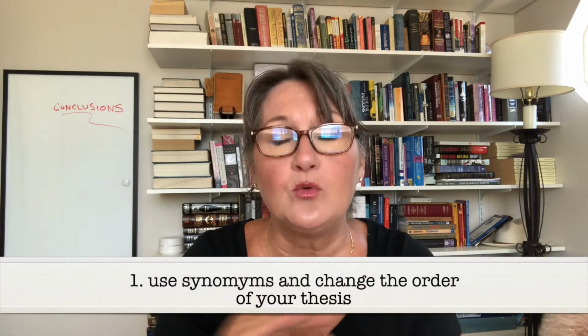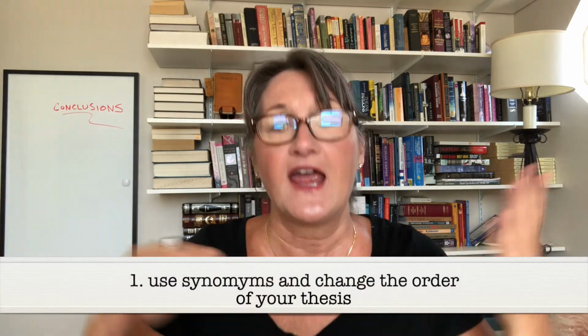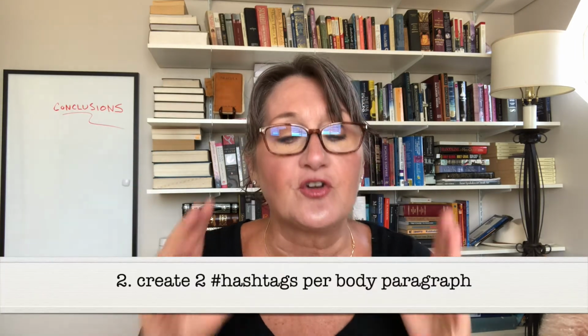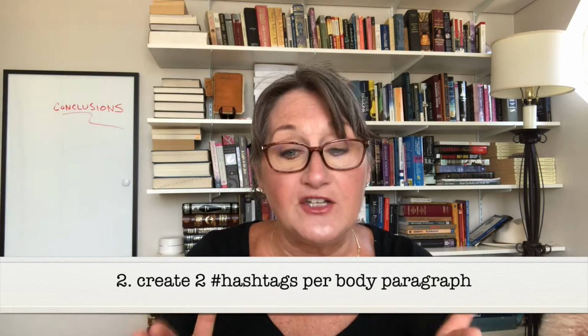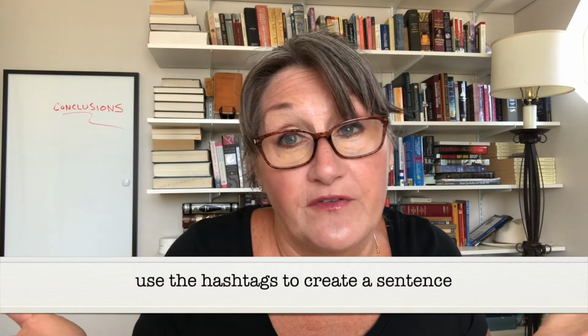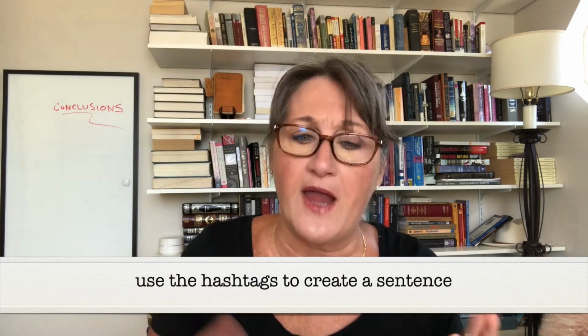Okay, so let's take a quick review of the 2 conclusion sentence hacks I've done so far. One is to totally reword your thesis using synonyms and changing the order around. The second is to create hashtags, about 2 hashtags for each paragraph. Then look at those hashtags and write a sentence, or even 2 if you want. Sometimes you'll feel that will inspire you.